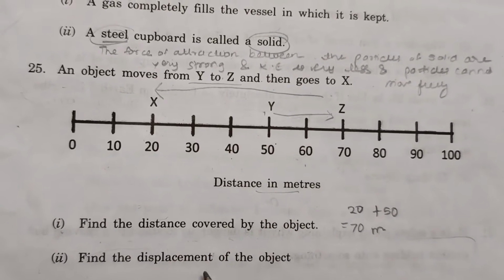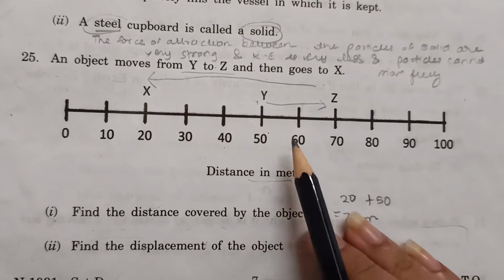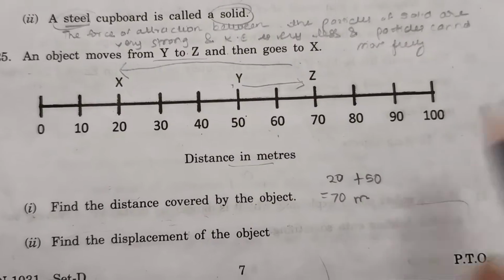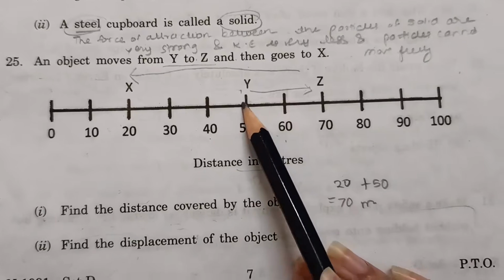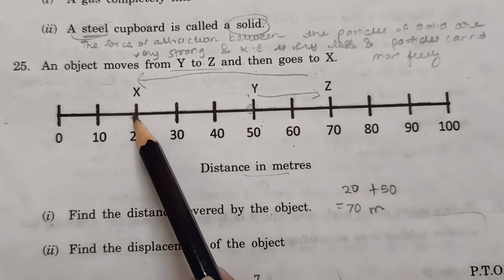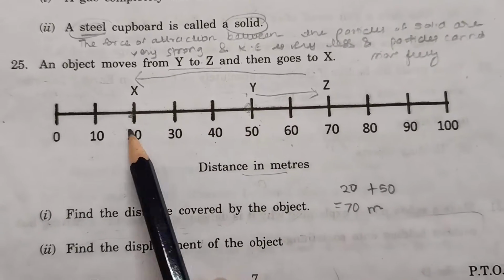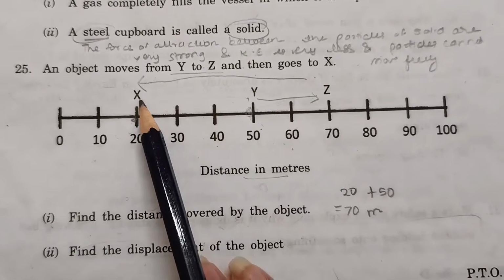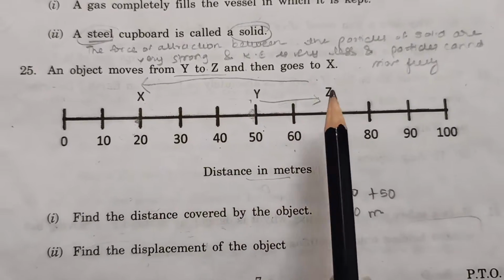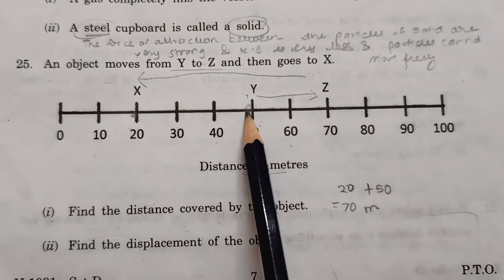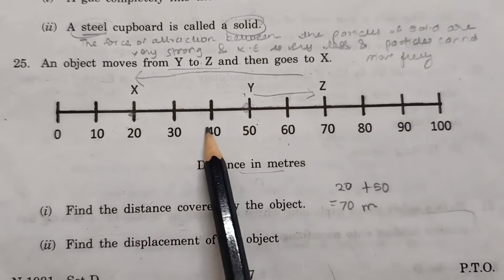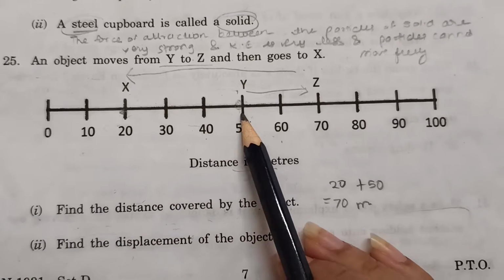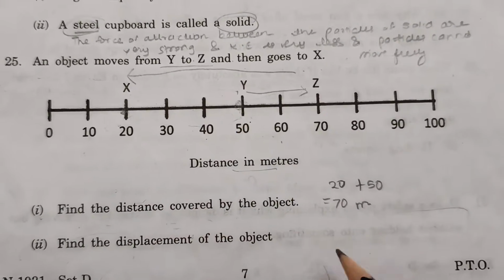Question number 2, find the displacement of the object. The definition of displacement is the shortest distance traveled by the object from the initial point to the final point. Because it moves from Y to Z, then Z to X, so from Y to X the displacement will be 30 meter.